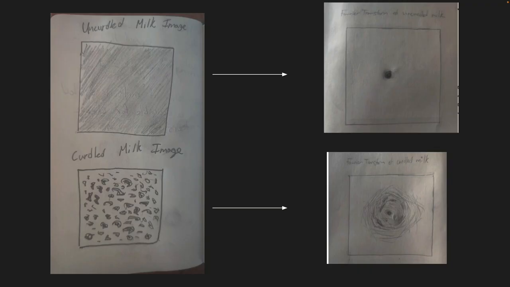Curdled milk is a heterogeneous substance. Because the curds occur at random locations in the image, the spatial frequencies that occur are in all directions. Due to this, we still expected a point at the center. However, that point would be less intense and have a much wider radius.